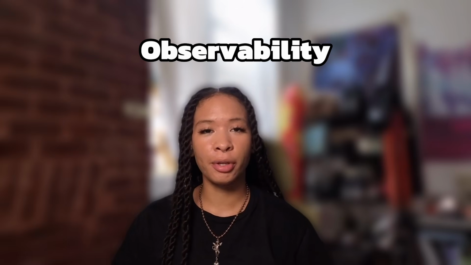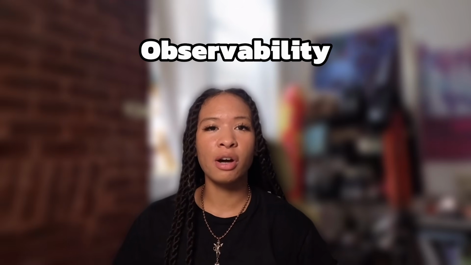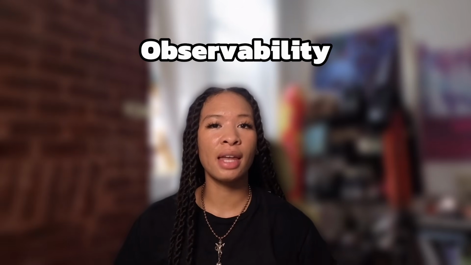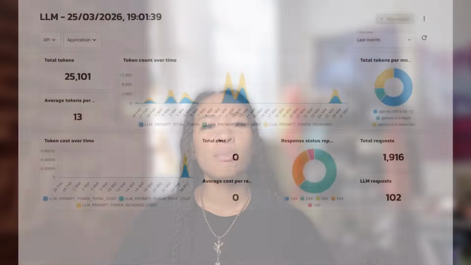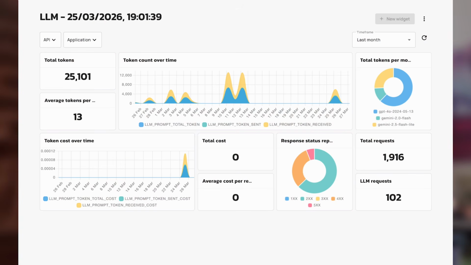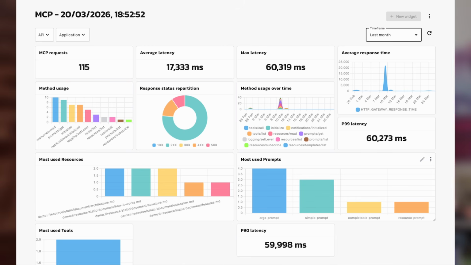Analytics is now observability, with dashboards designed for modern workloads, including LLM and MCP APIs. Platform teams can track token consumption, model usage, request volumes, and cost patterns across their AI traffic. This helps catch usage spikes early and understand where your model spend is going.